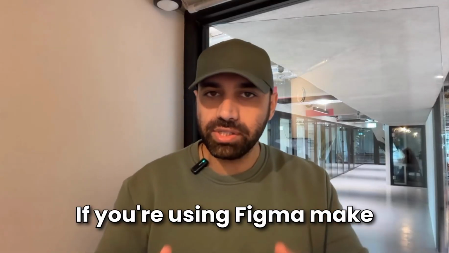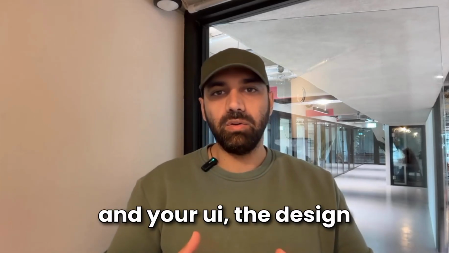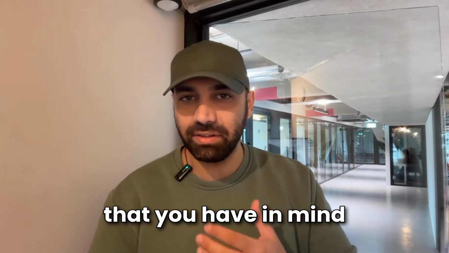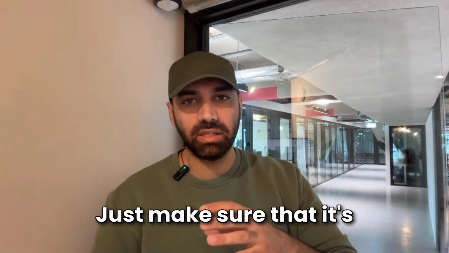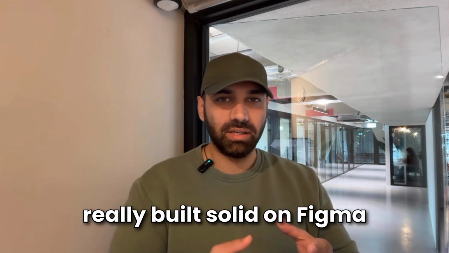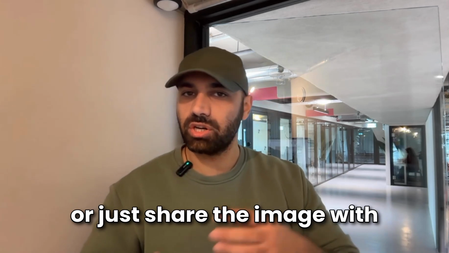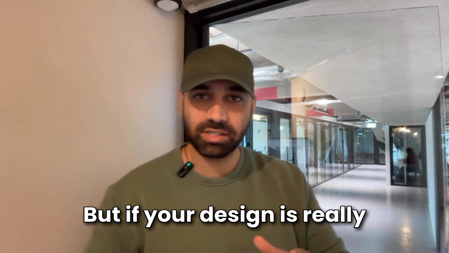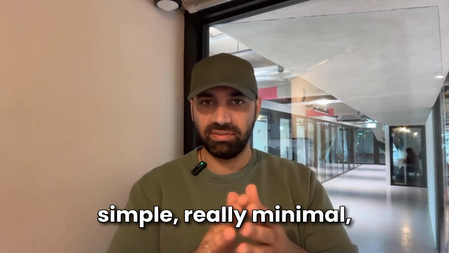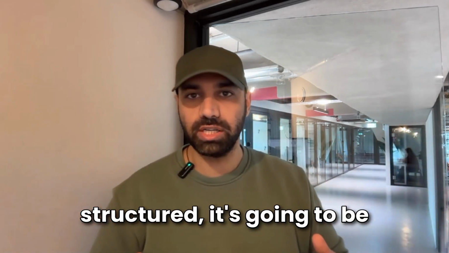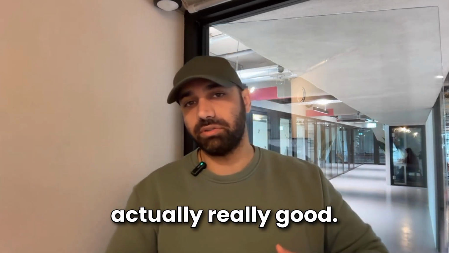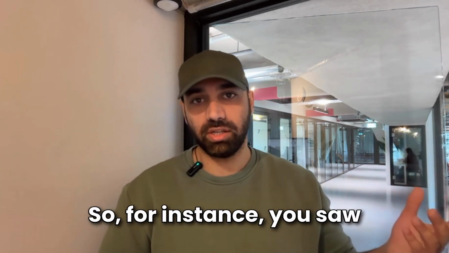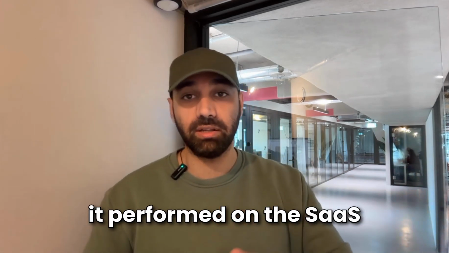So if you're using Figma Make and the design that you have in mind has multiple layers, just make sure that it's really built solid on Figma, or just share the image with it, share the PNG with it. But if your design is really simple, really minimal, flat, everything structured, it's going to be actually really good. So for instance, you saw that on the mobile app, how it performed on the SaaS product.